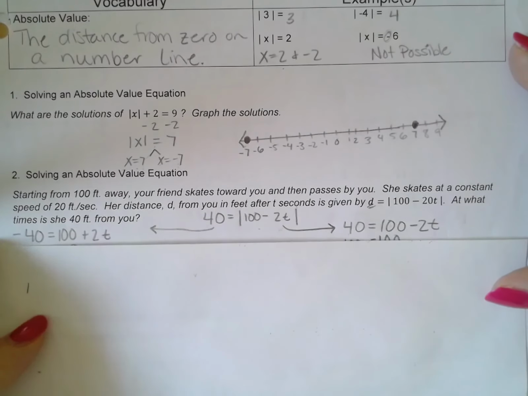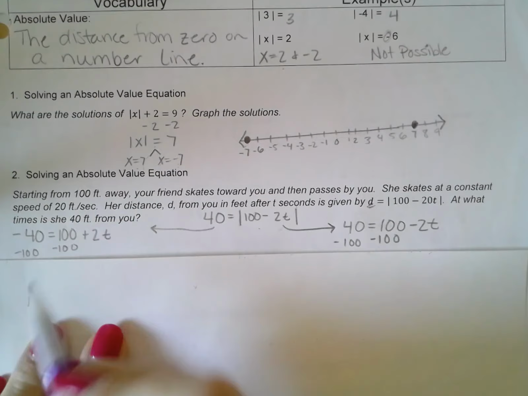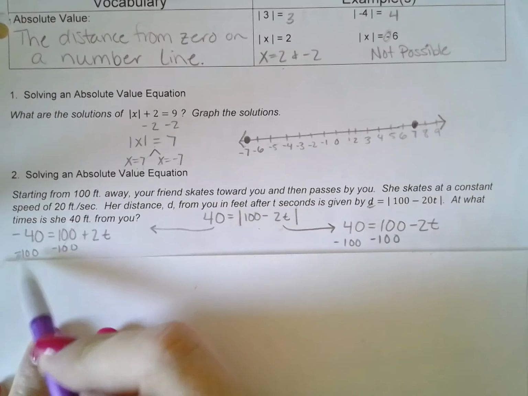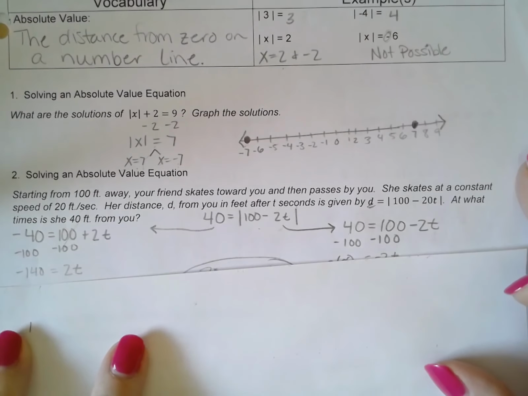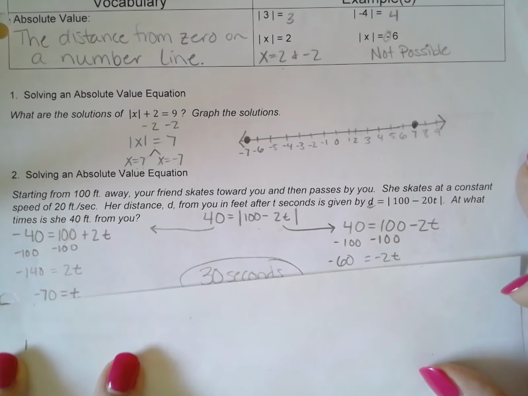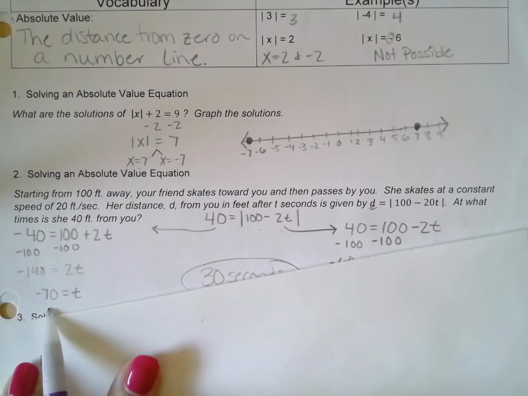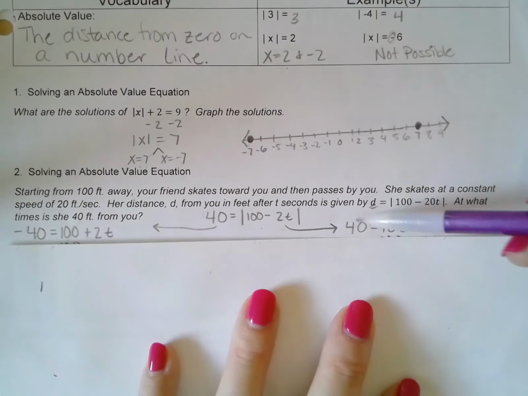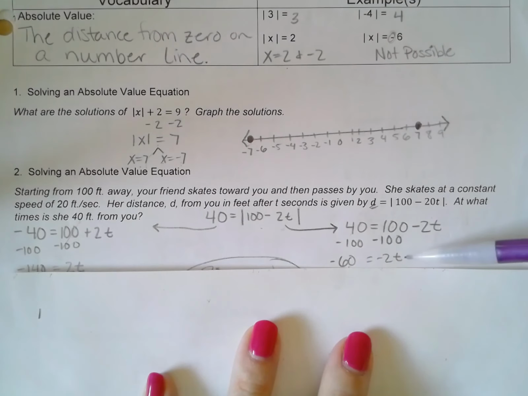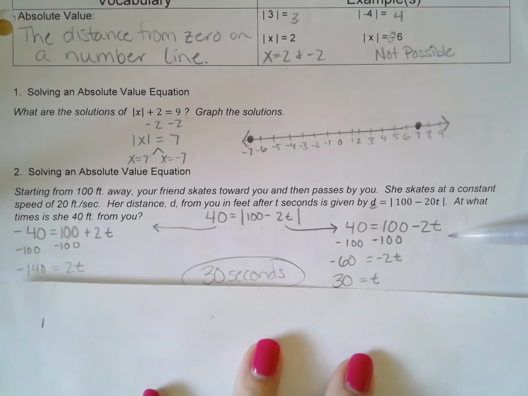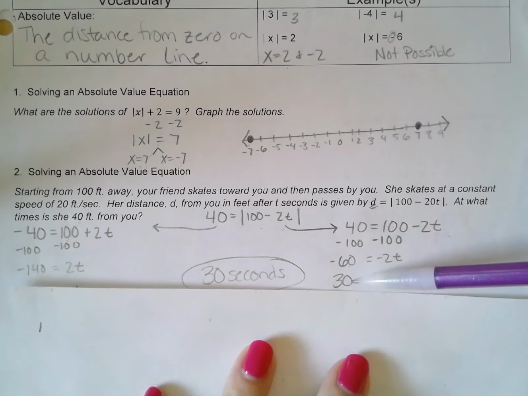So my next step is to subtract 100. So I'm going to subtract 100 here. It'll cross out. Subtract 100 from negative 40. And then I'll have negative 140 equals negative 20t. Divide by negative 20. So I get 7 equals t. Now I have 40 equals 100 minus 20t. I'm going to subtract 100 from both sides. And I get negative 60 equals negative 20t. So now I'm going to divide by negative 20 and get 3.